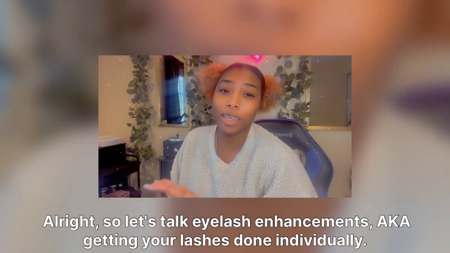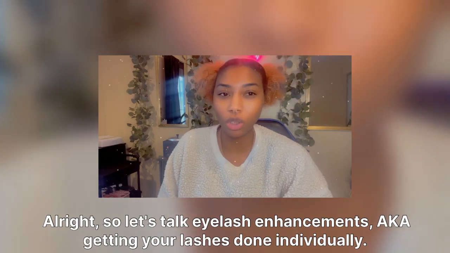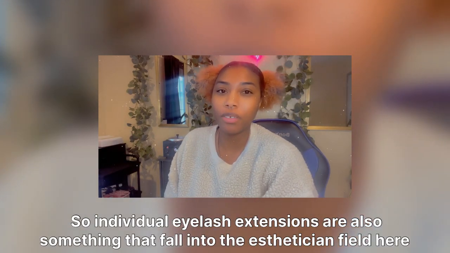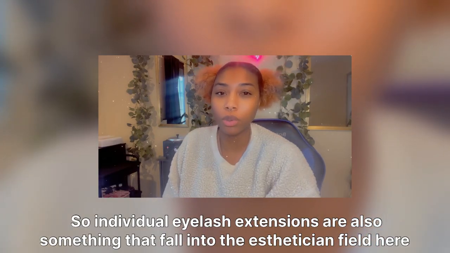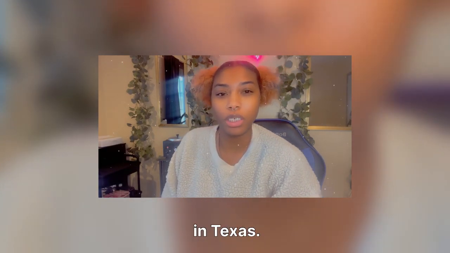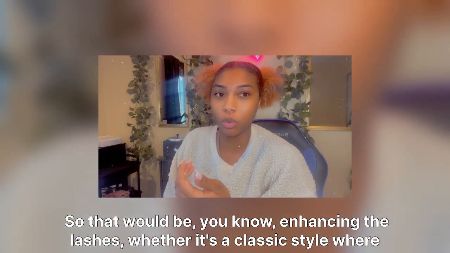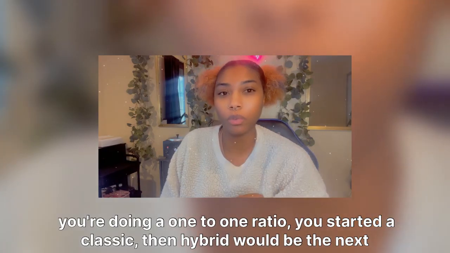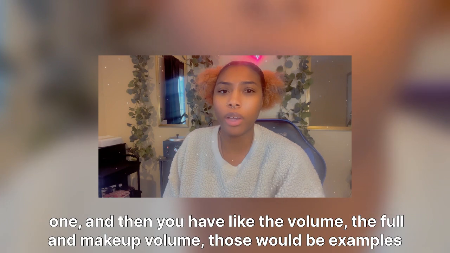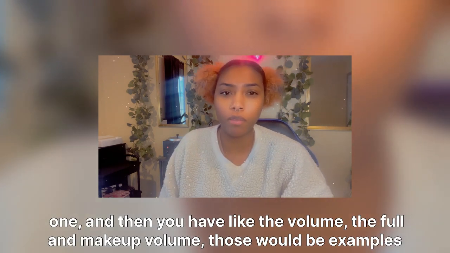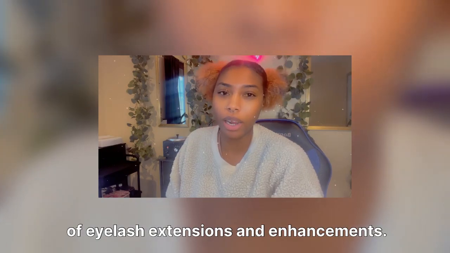All right, so let's talk eyelash enhancements, aka getting your lashes done individually. Individual eyelash extensions also fall into the esthetician field here in Texas. That would be enhancing the lashes, whether it's a classic style where you're doing a 1-to-1 ratio. You start with classic, then hybrid would be the next one. And then you have the volume, the full and mega volumes. Those would be examples of eyelash extensions and enhancements.